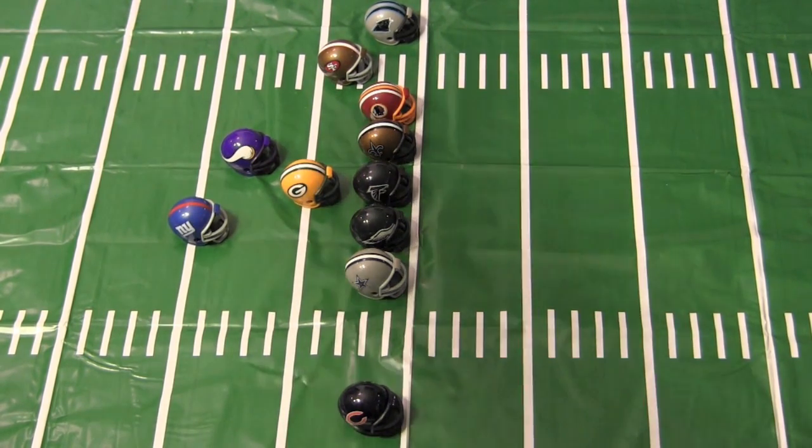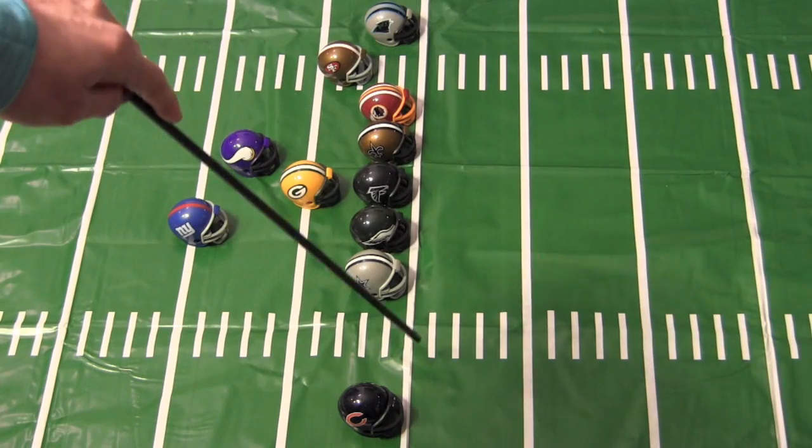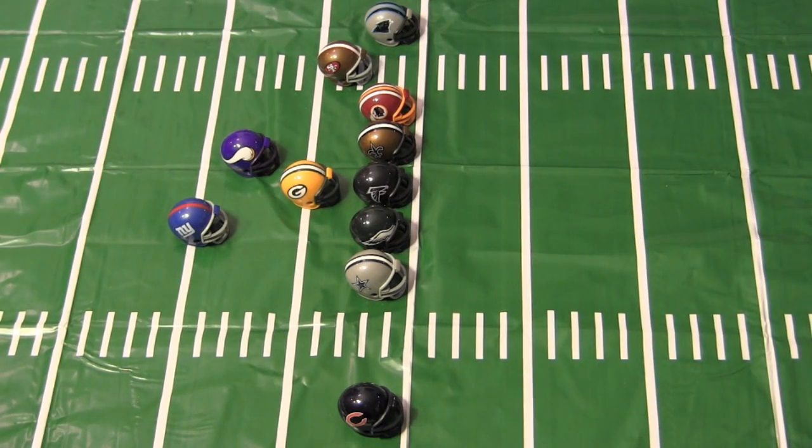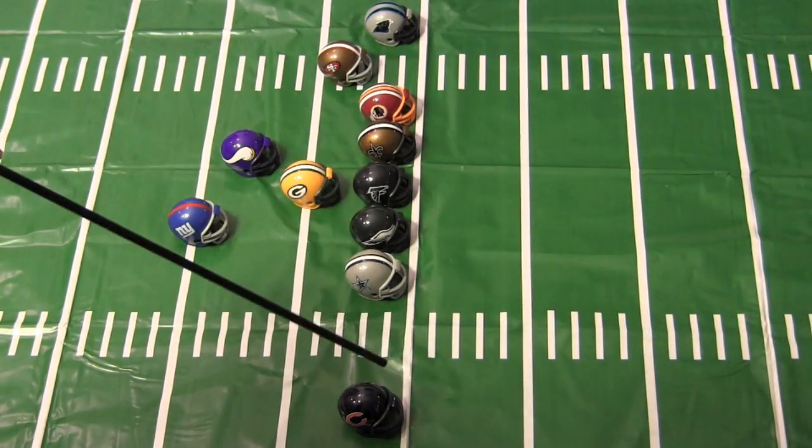There are 11 players on offense. At any given time, 7 of these 11 players must line up on the line of scrimmage. In this example, the 7 players on the line of scrimmage are the 5 offensive linemen and 2 wide receivers.